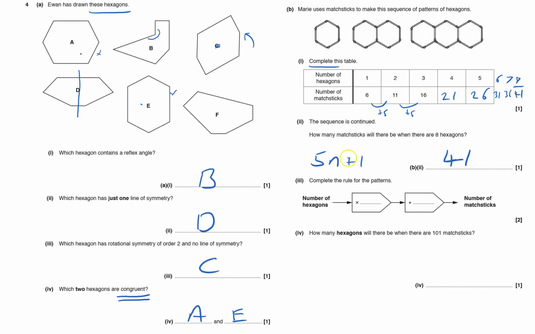Let's try it with 8. 5 times 8 is 40. Plus 1 is 41. Yeah, I'm right. I've now completed the rule. It's times by 5 and then add 1. So I've done that bit.